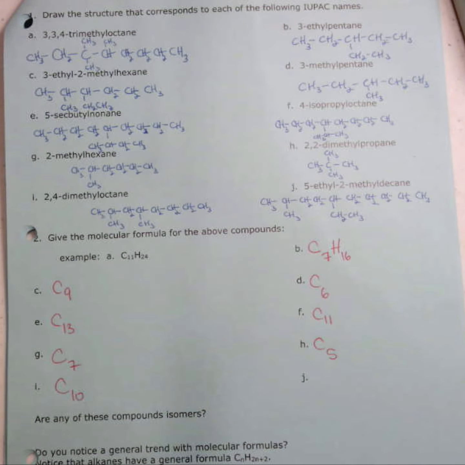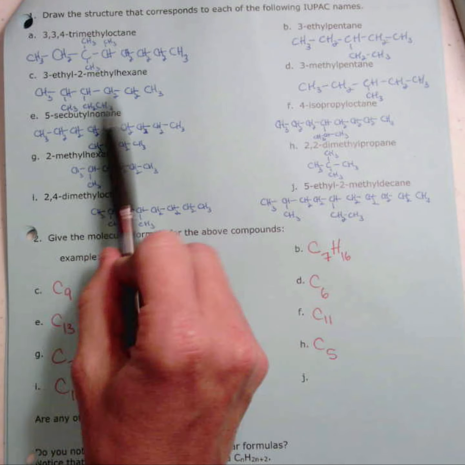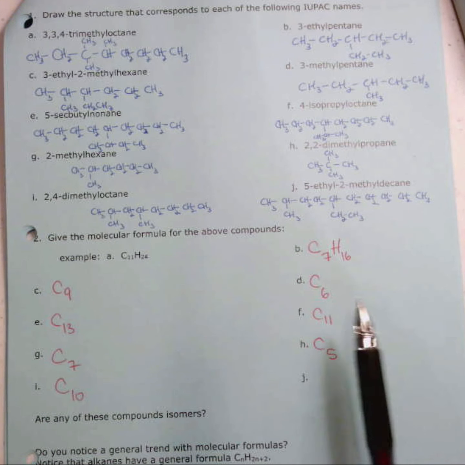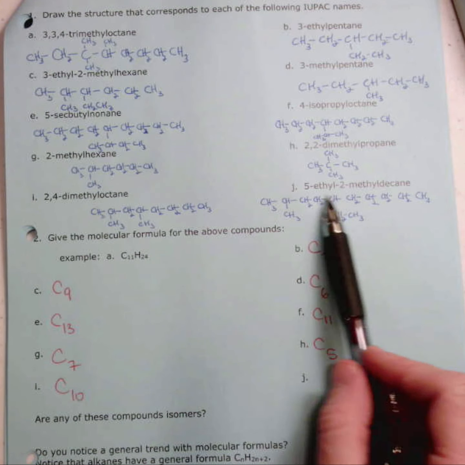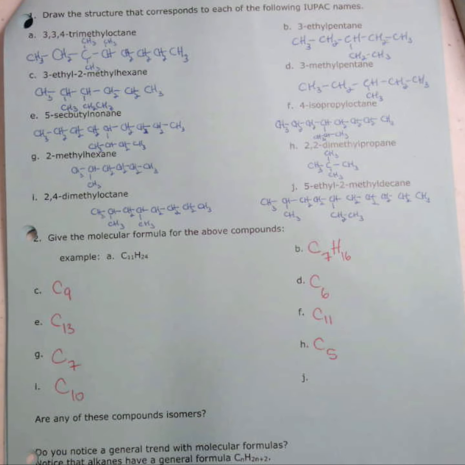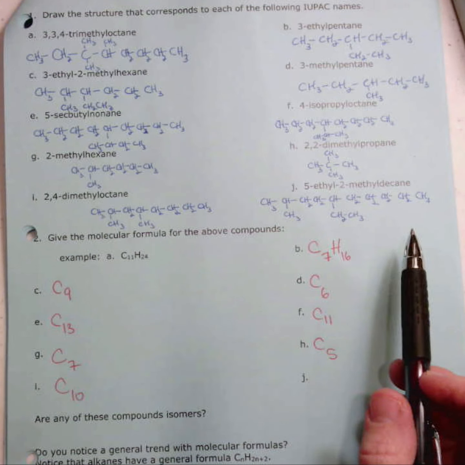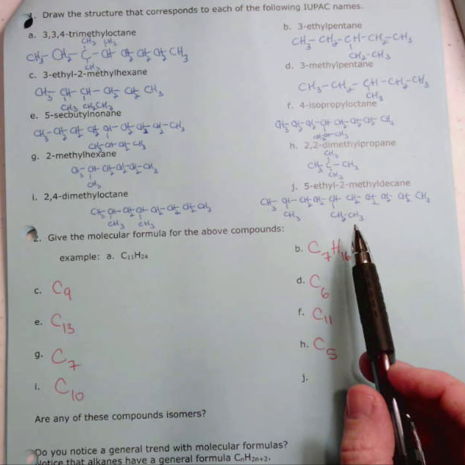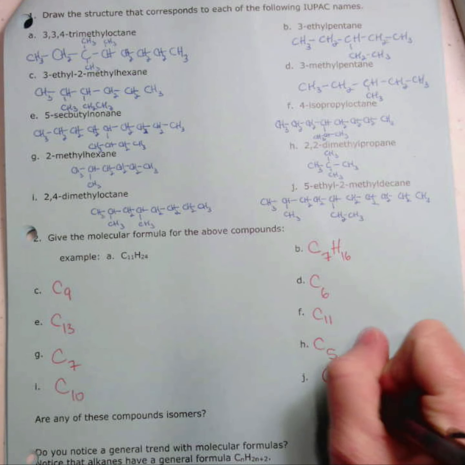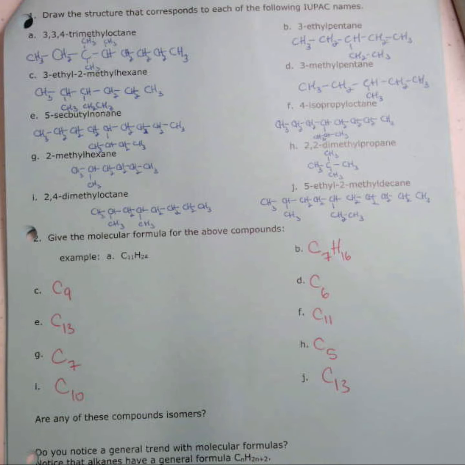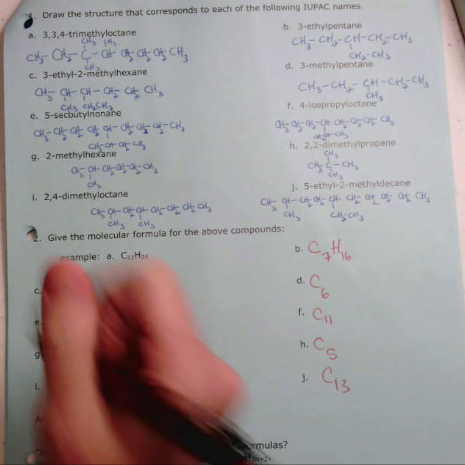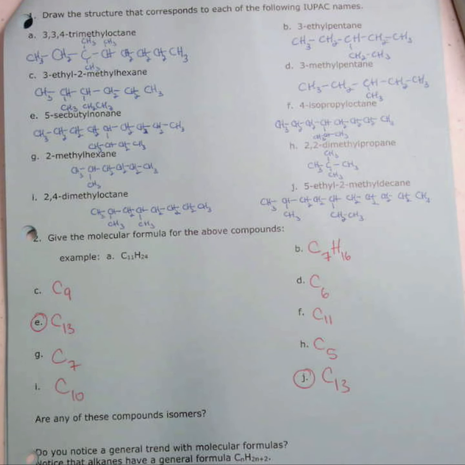So you see, I'm just taking the bare bones carbons, because you can spend a lot of time trying to count up all these hydrogens. J, 5-ethyl, 2-methyldecane. All right, so decane's 10, methyl is 1, ethyl is 2, so this is C13. So from this, the number of carbons, E and J would be isomers.